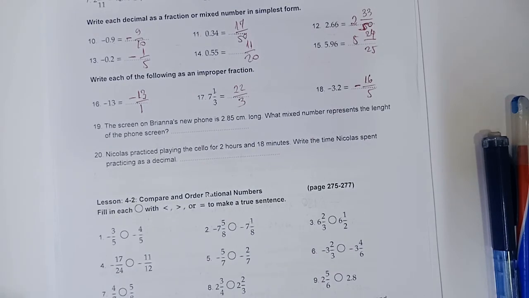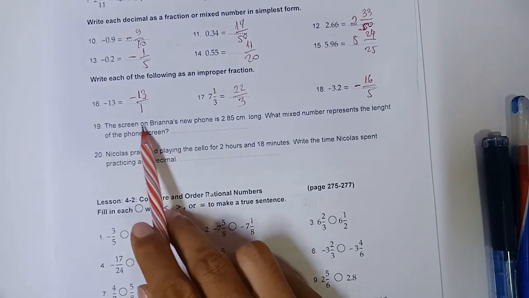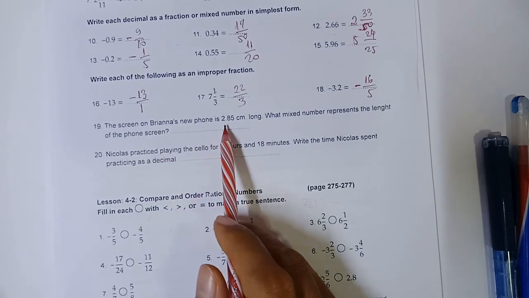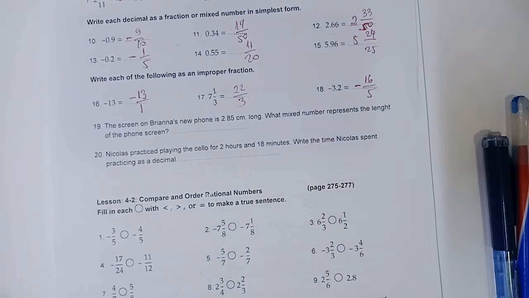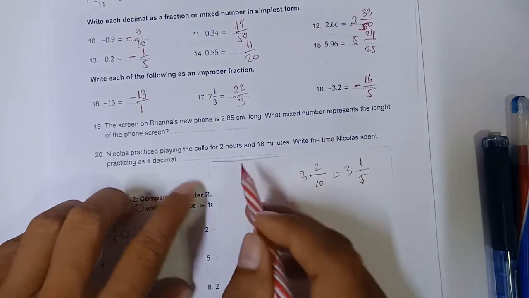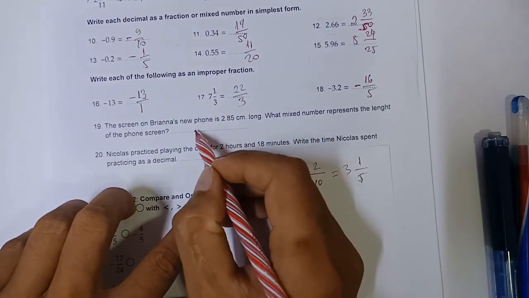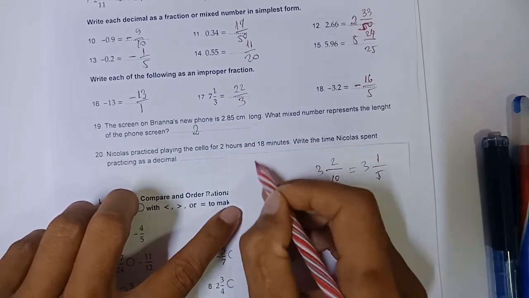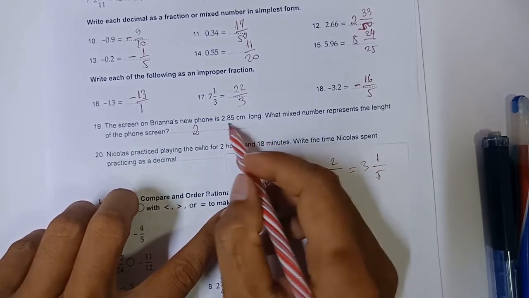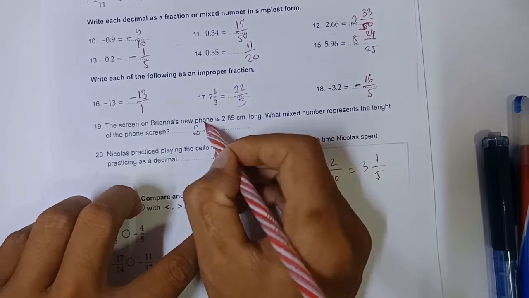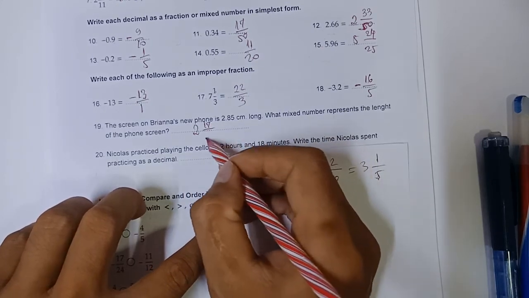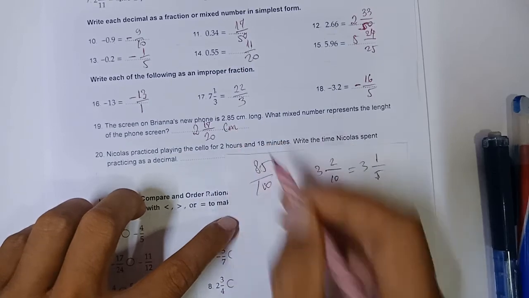Okay. Number 19. The screen on Brian's new phone is 2.85 centimeters long. What mixed number represents the length? Alright. They want us to write this as a mixed number. You have 2 and then 85 over 100. 2 decimal places over 100. 85 simplified with 100 gives you 17 over 20 centimeters.